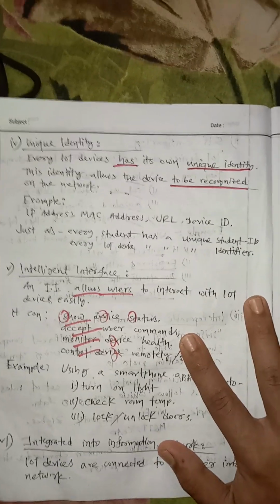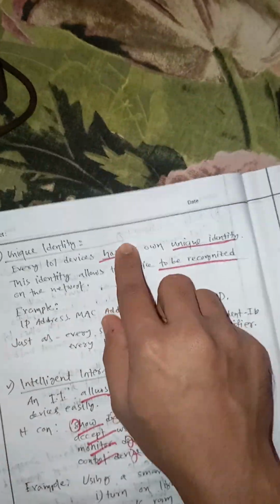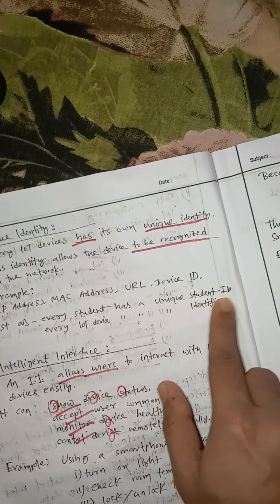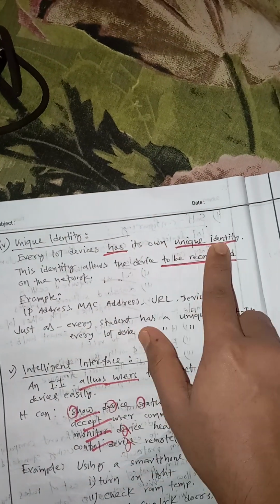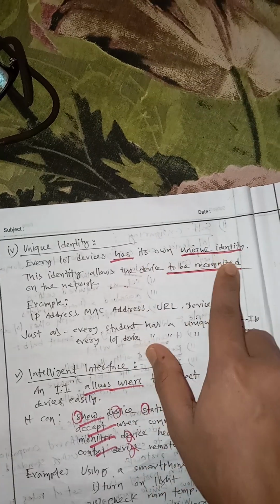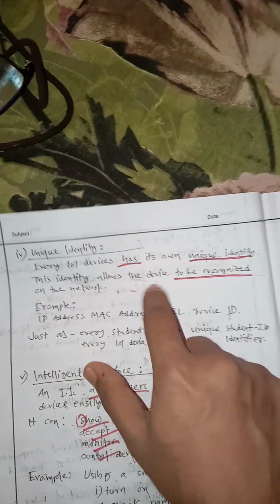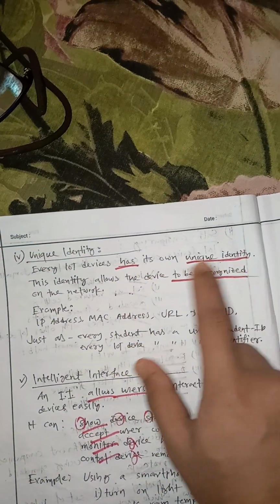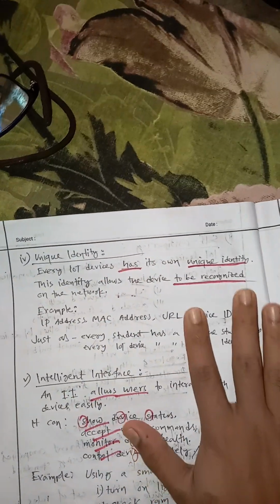Now here is unique identity. Let's say that every student has a unique IP address. Then a device has a unique identity. Over the internet, the identity helps to recognize the device.